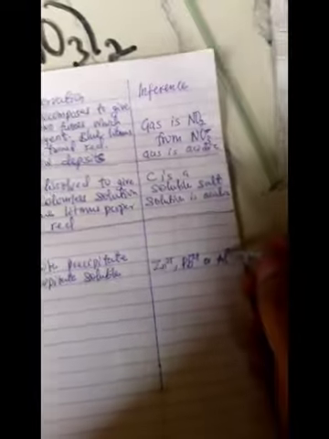Make sure that these ion charges are written as superscript, not as normal script. Yes, students do make this mistake sometimes, and when marking, we don't score it. Like we said, lead should be Pb 2+, not written in normal script. This is wrong, this is right.